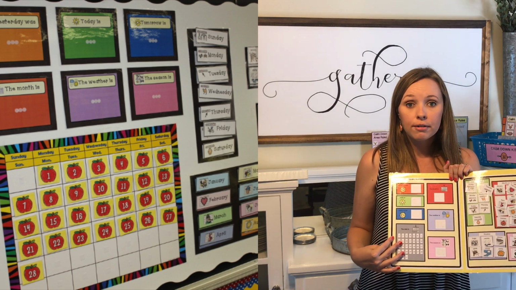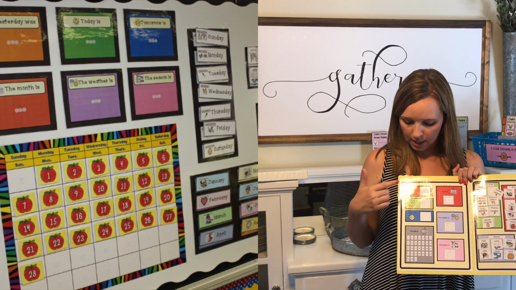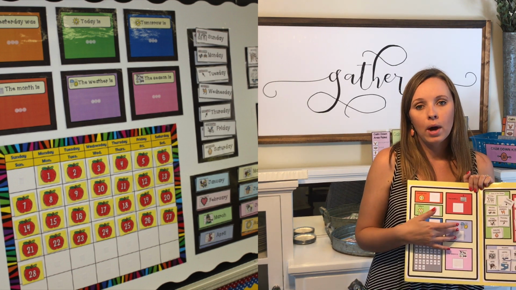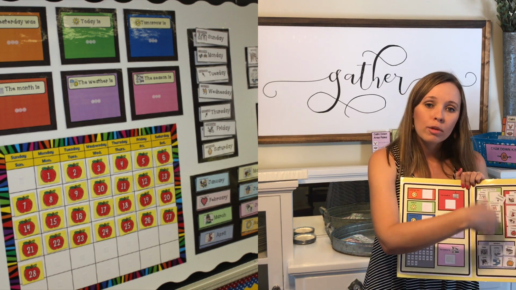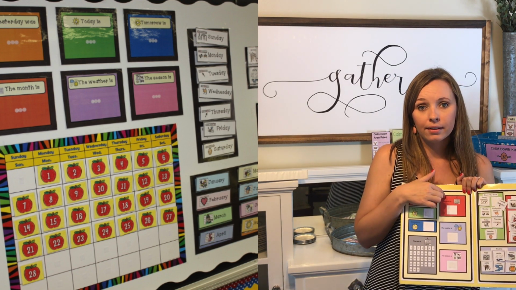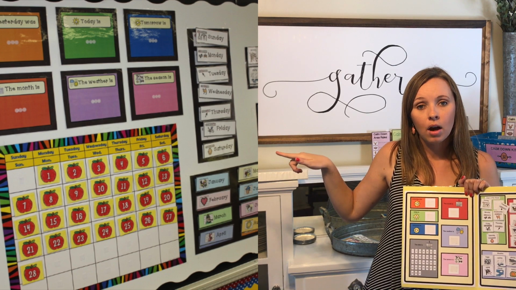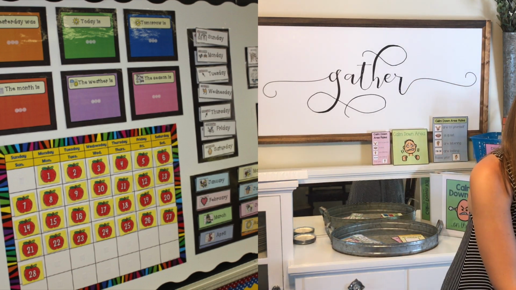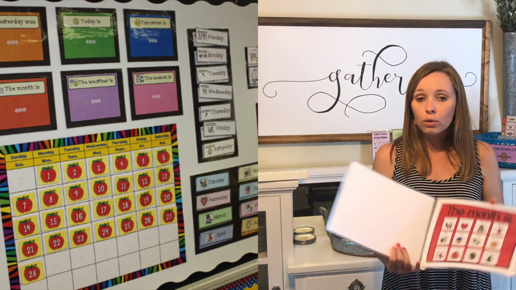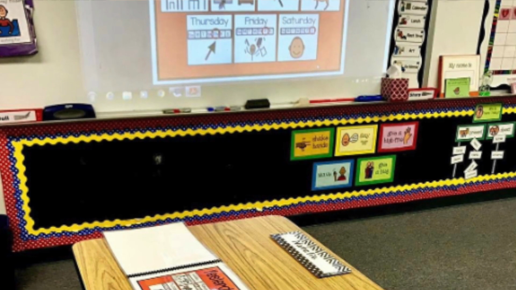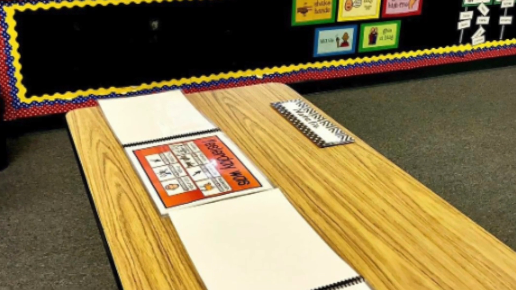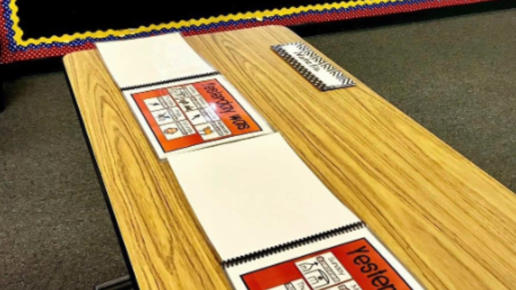I have a calendar file folder, so students can do today, or yesterday, today, tomorrow, the month, the weather, the season, the date, and all the pieces are over here. But what's great is the month is red on here, and it's also going to be red on the board, as well as in my calendar books. So students are able to follow along. As the teacher in front, I can scan and make sure they're all on the right section. You know what I mean? I'm not having to constantly prompt them.